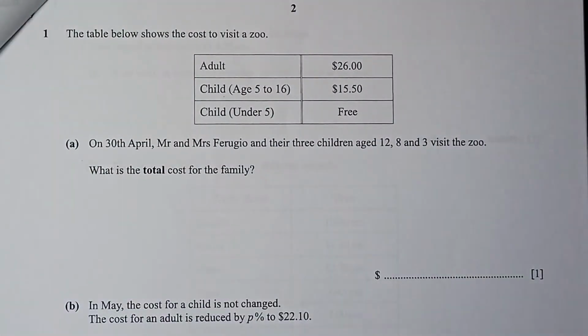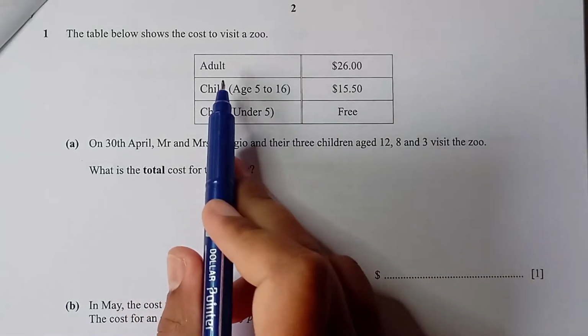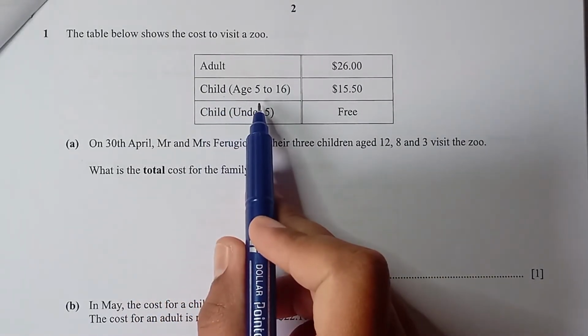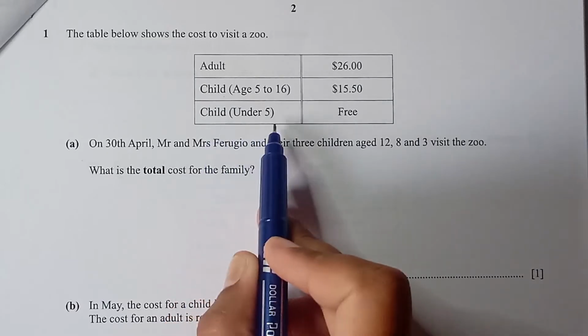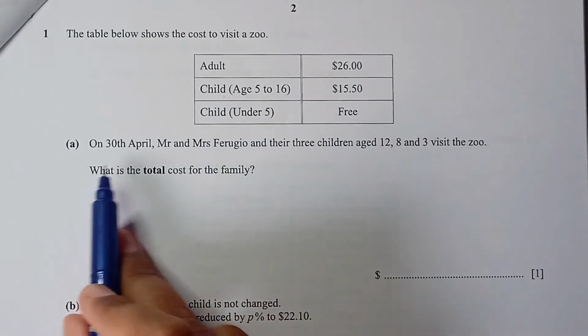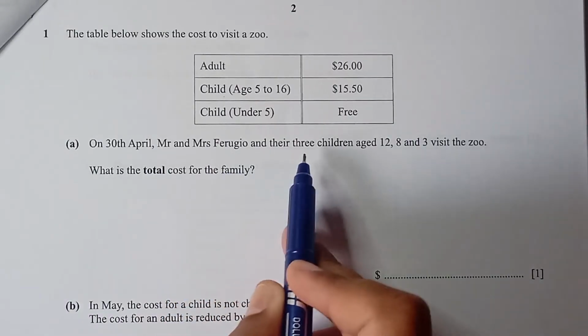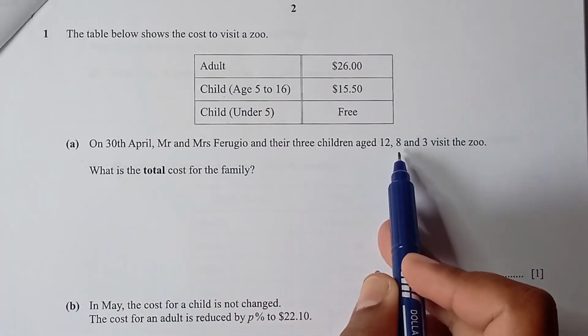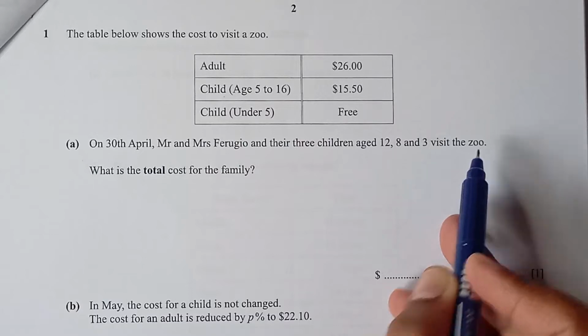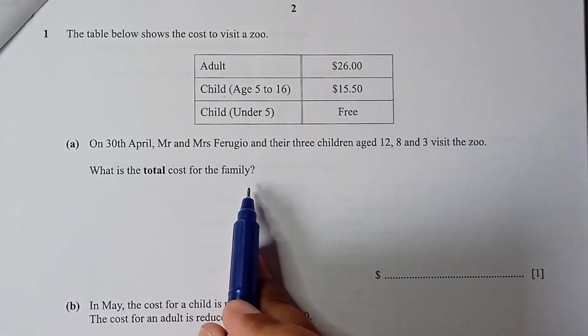In question number 1, the table below shows the cost to visit a zoo: adult, child age 5 to 16, and child under 5. In part A, on 30th April, Mr. and Mrs. Frigo and their 3 children aged 12, 8 and 3 visit the zoo. What is the total cost for the family?